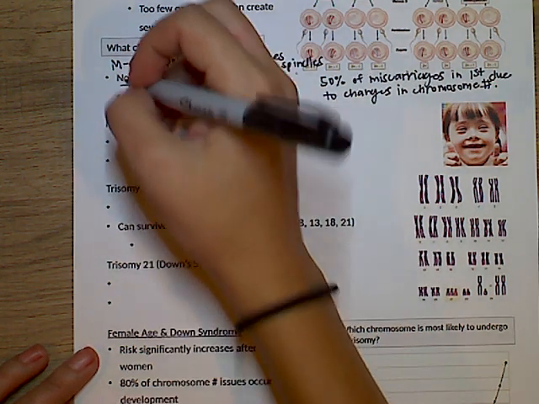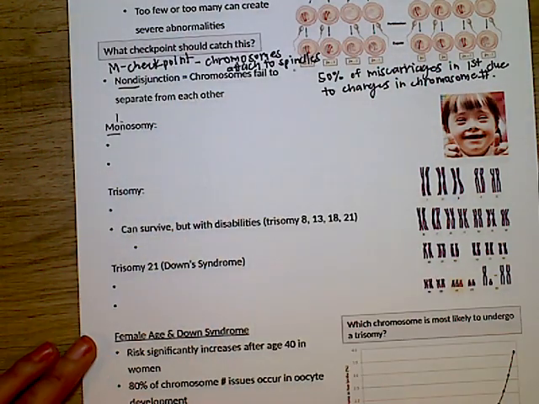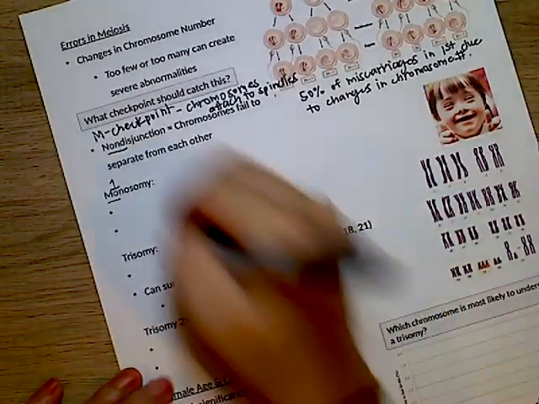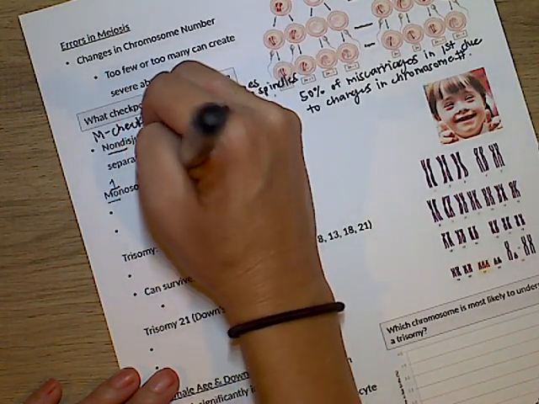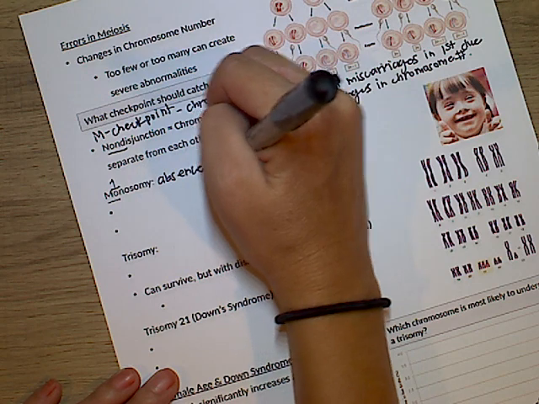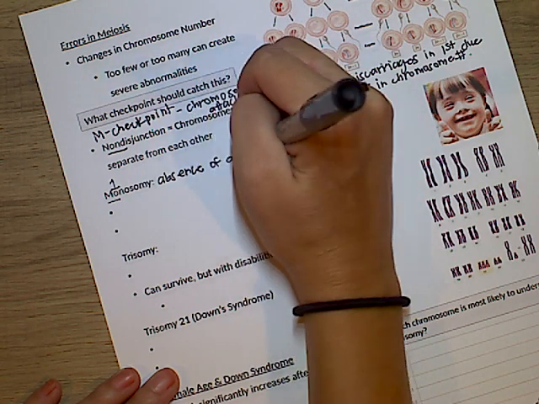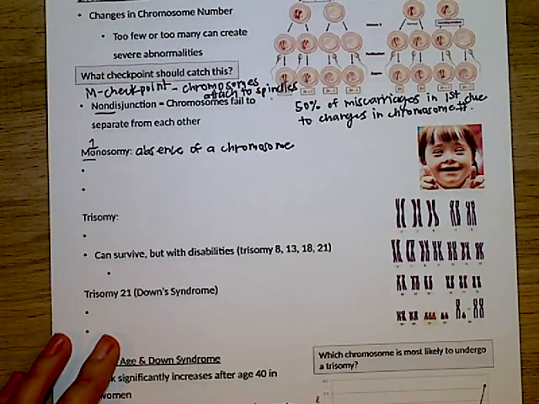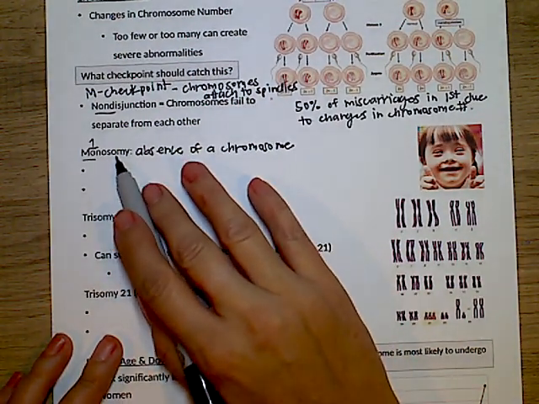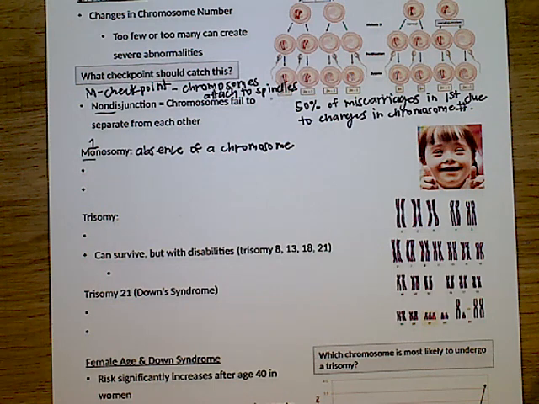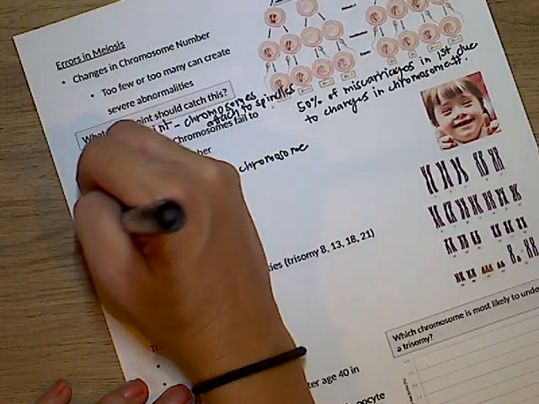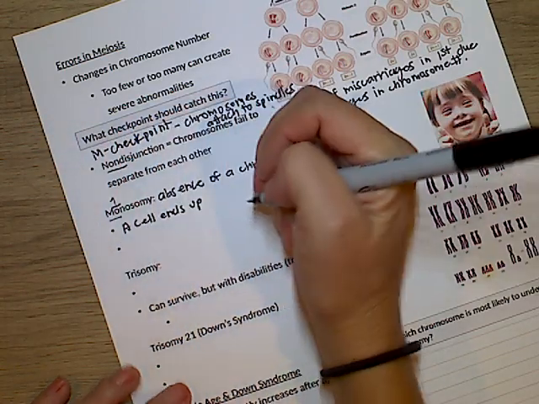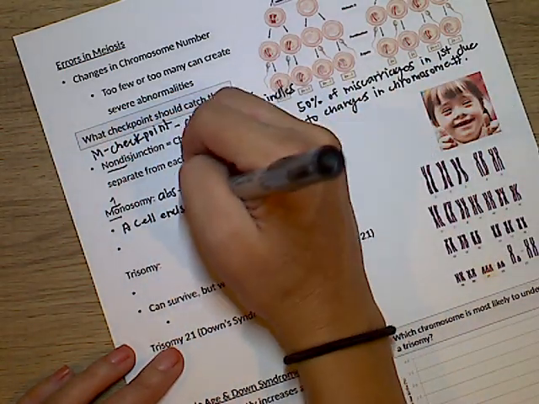Okay, monosomy. So mono means one. I'm gonna make it look like a number one. This is the absence of a chromosome. So remember, you should have 2 of each one, but if you're missing one, you only have one. So it's monosomy. So a cell ends up with 45 chromosomes instead of 46.